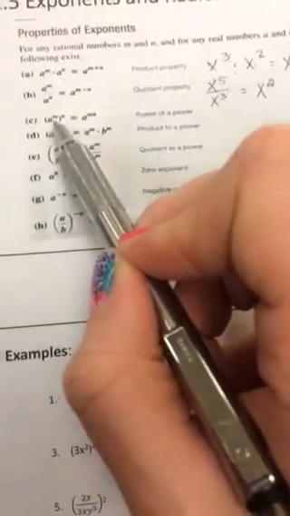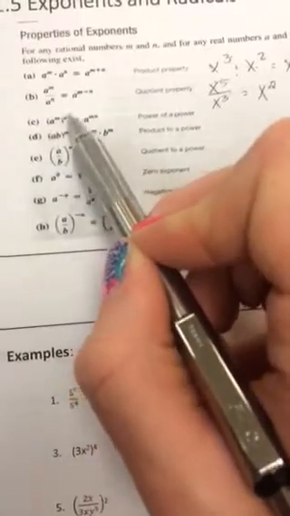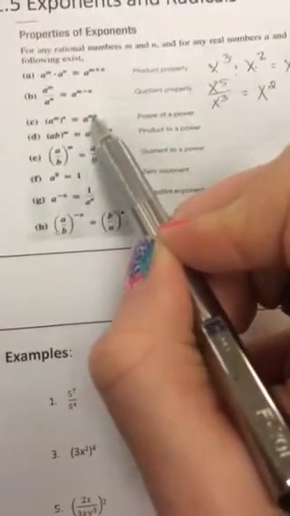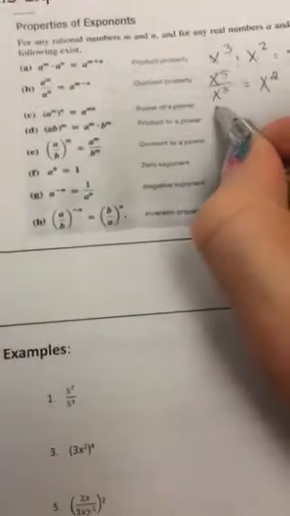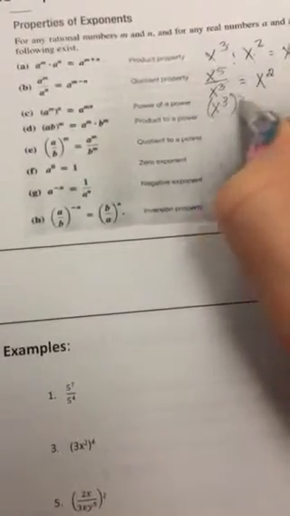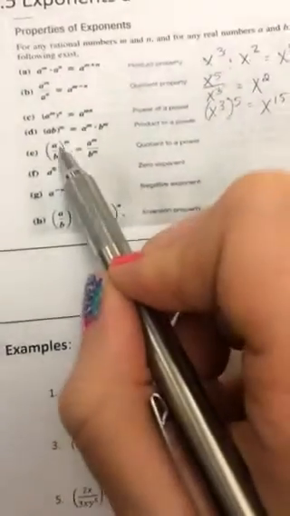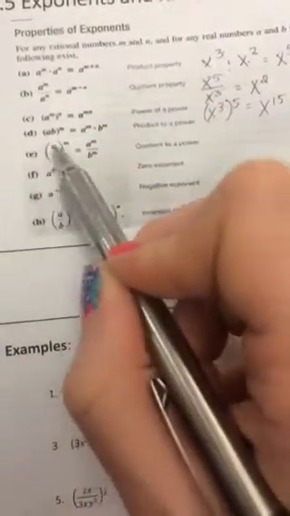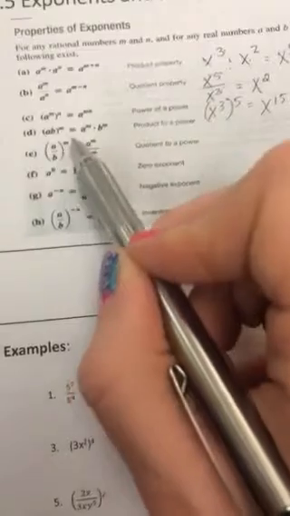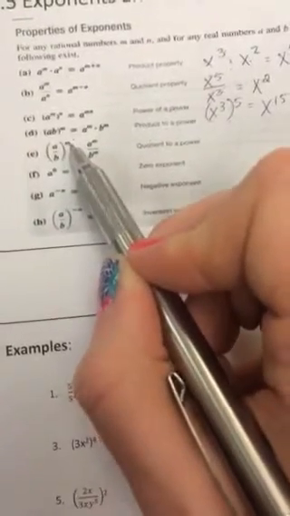Power to a power, we looked at that one. When you're raising a power to another exponent, it's the same thing as keeping the base the same and multiplying your exponents. So if I have x to the third to the fifth, that's the same thing as x to the 15th. And if I have a quotient to a power, meaning a fraction raised to a power, you distribute that power.